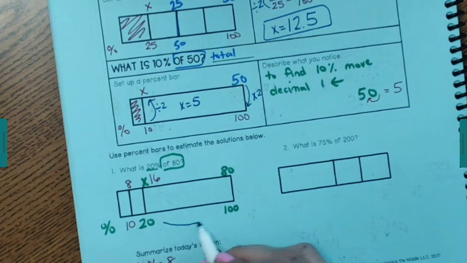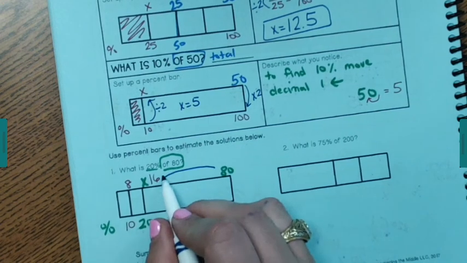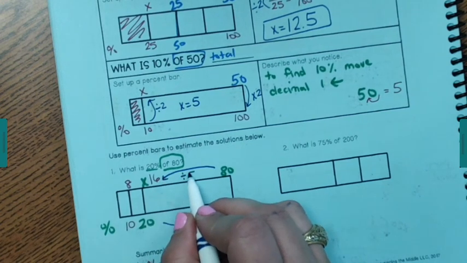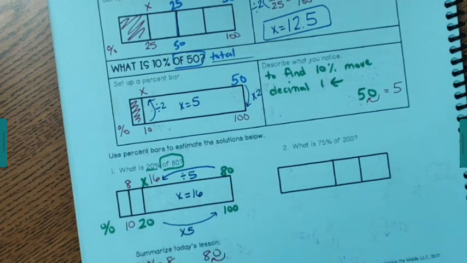How can you get from 20 to 100? Times 5. Okay. So up top, I'm going to divide by 5. 80 divided by 5 is 16. Okay. So the mental math is really cool if you are good at that. If you're not, don't worry about it. Proportion works just the same. Okay.